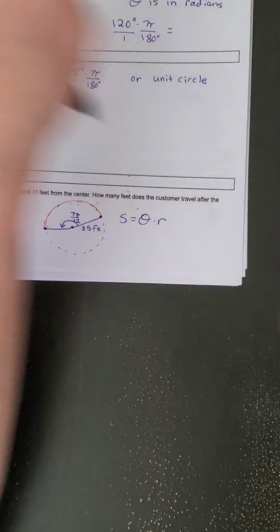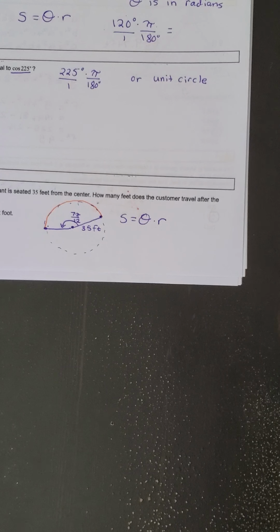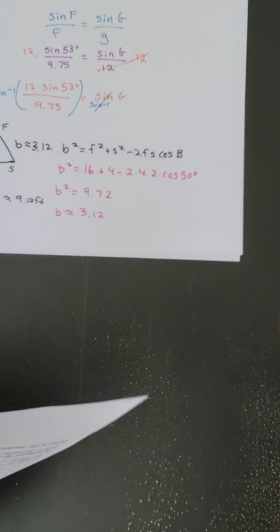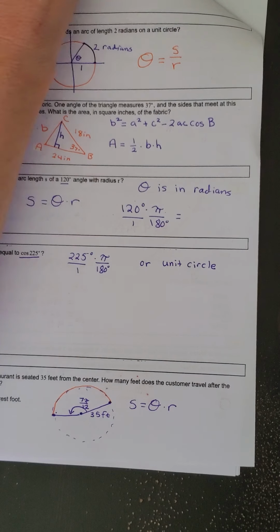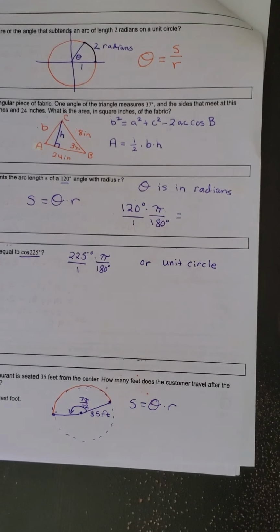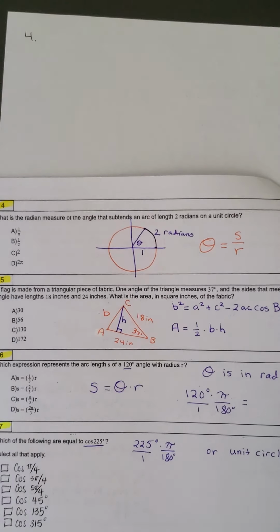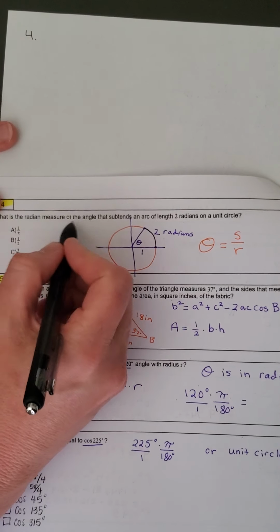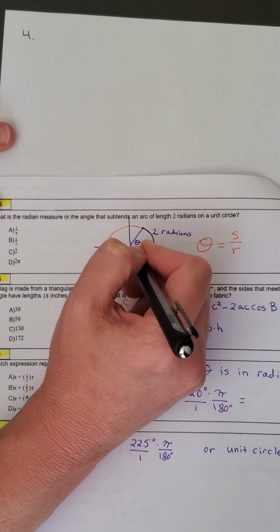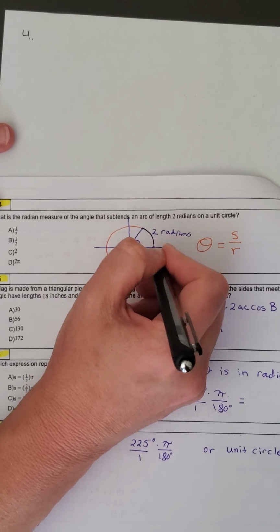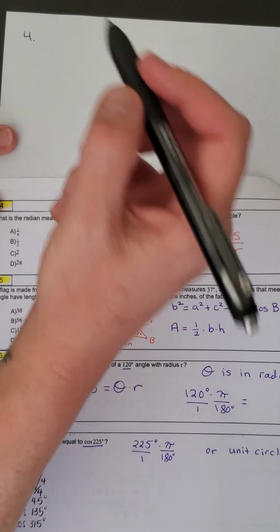Number 4 says, what is the radian measure of the angle that subtends an arc that is 2 radians on a unit circle? Let me grab a new sheet of paper. This one's full. Okay, so number 4. And let me just guarantee that we're able to see what I'm writing. Okay, number 4. So it says that the angle subtends, that means that it contains, an arc of 2 radians on the unit circle.